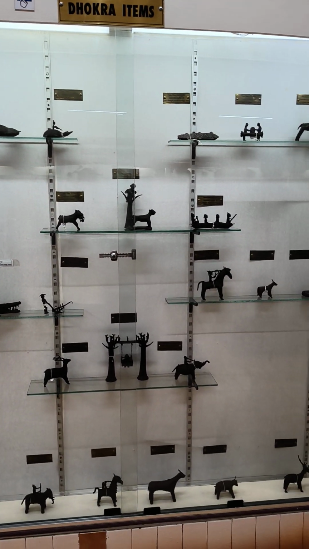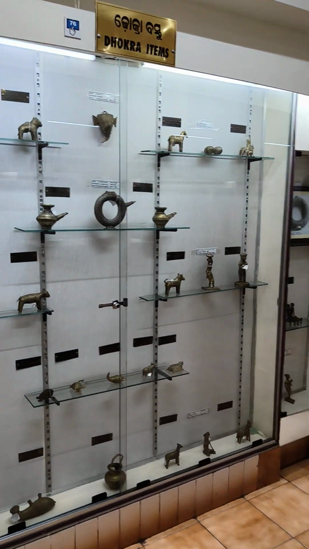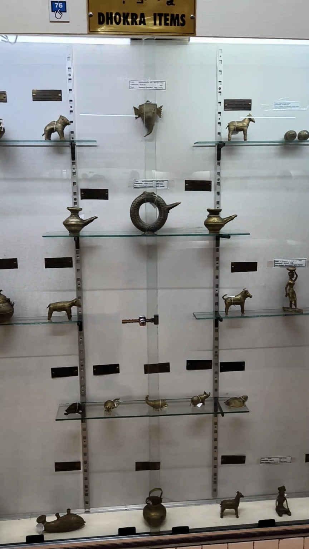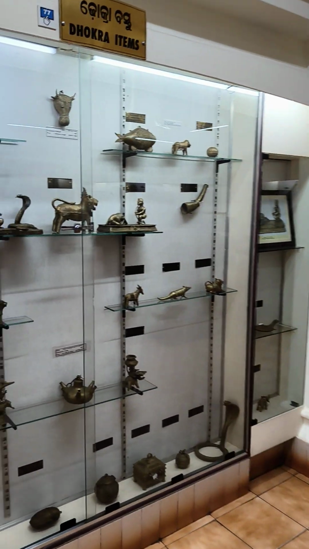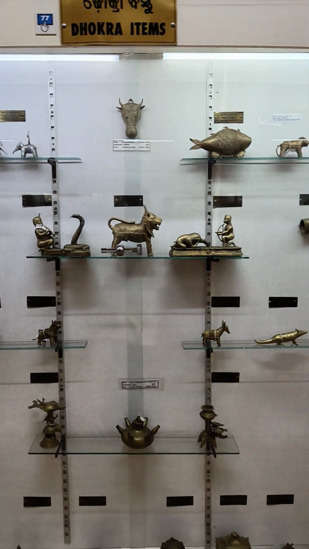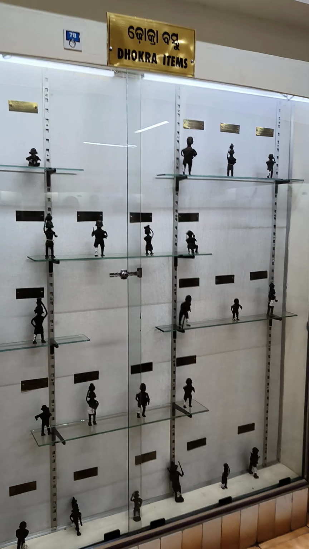Dhokra items used in the music and dance by tribals of Orissa. Dhokra items, musical items.